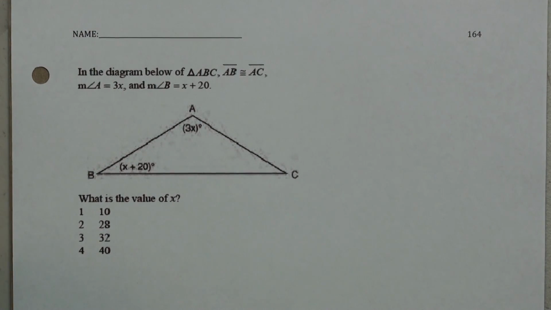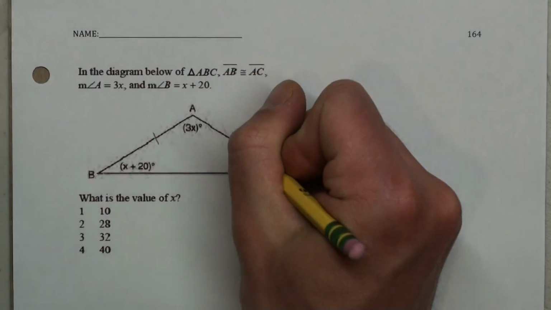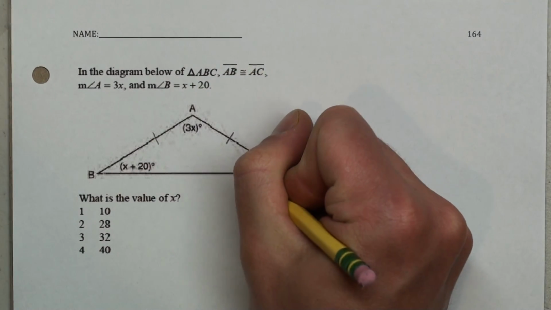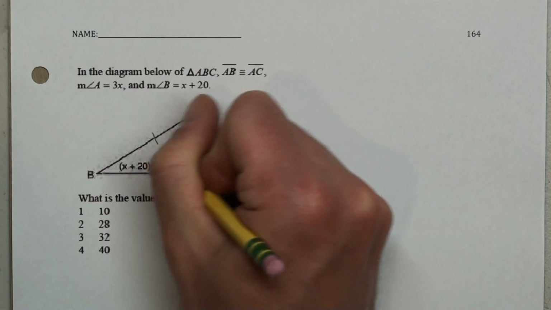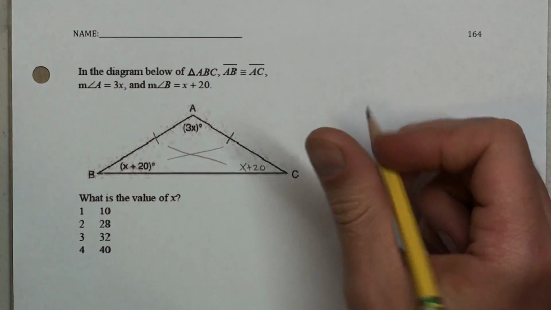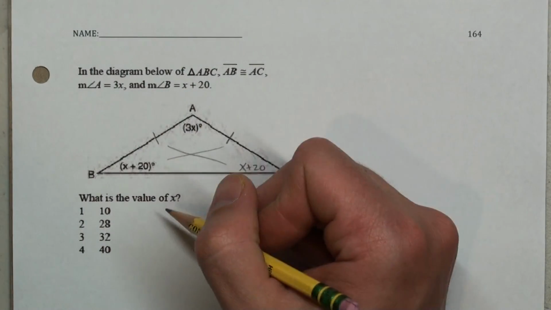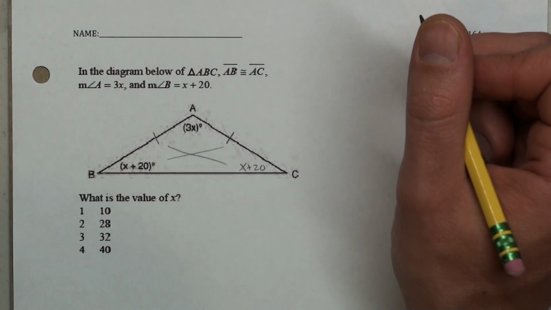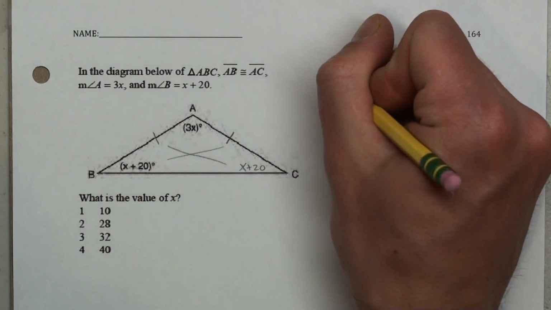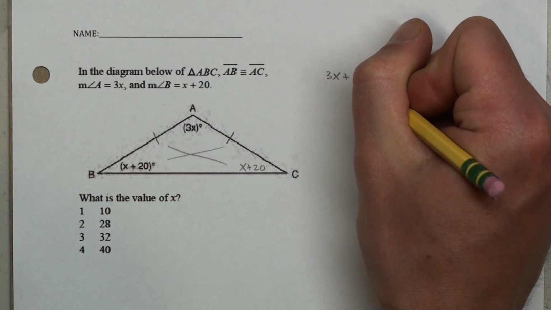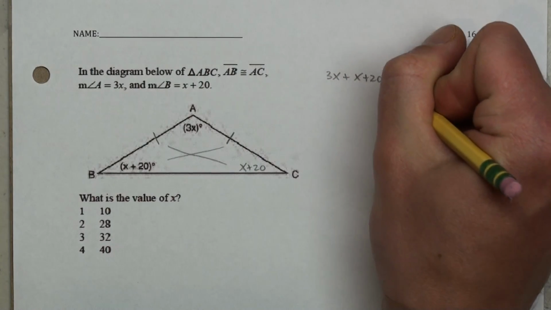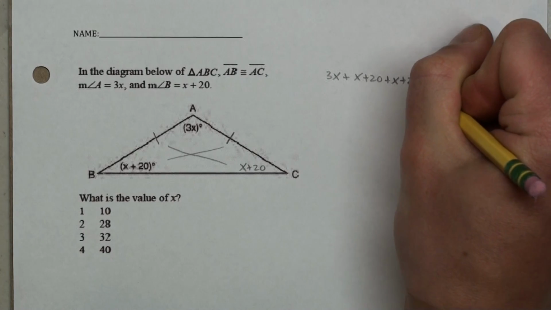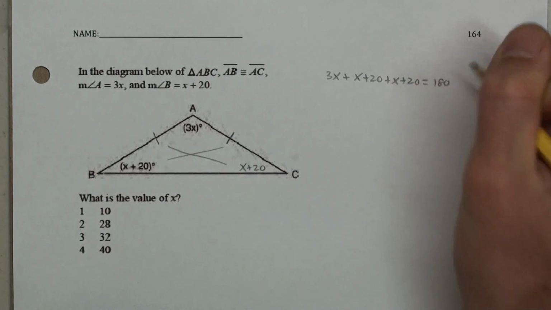64. AB is congruent to AC, so that means this is also x plus 20 because of that rule. The measure of angle A is 3x, x plus 20. What's the value of x? Well, we know 3x plus x plus 20 plus x plus 20 equals 180, right?